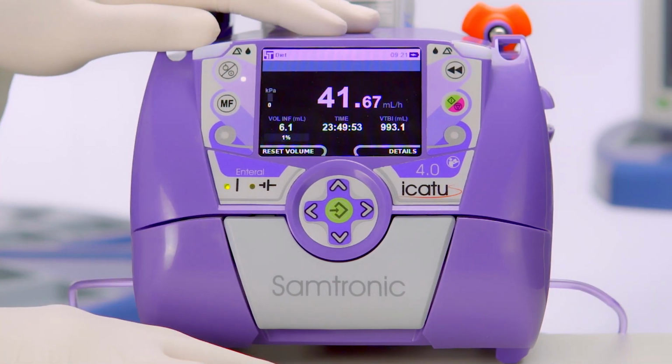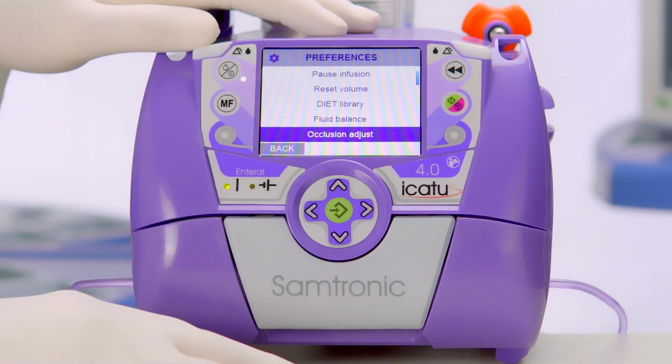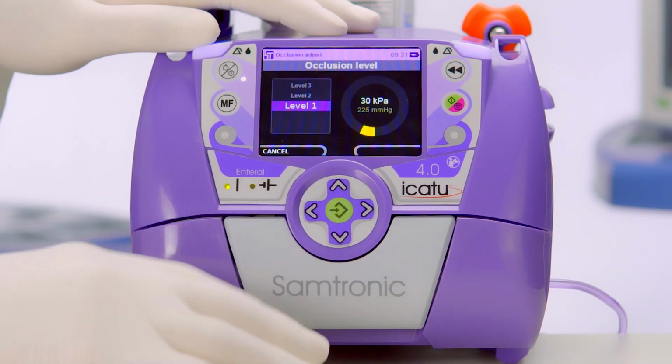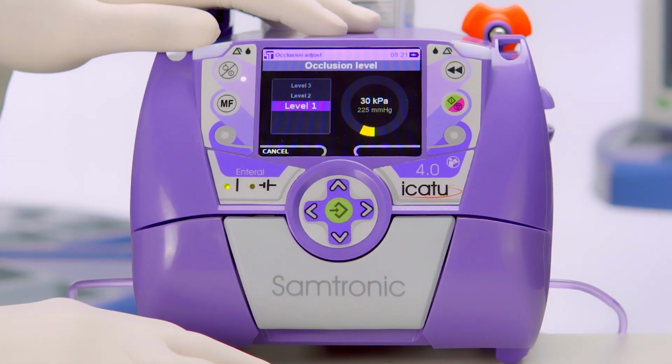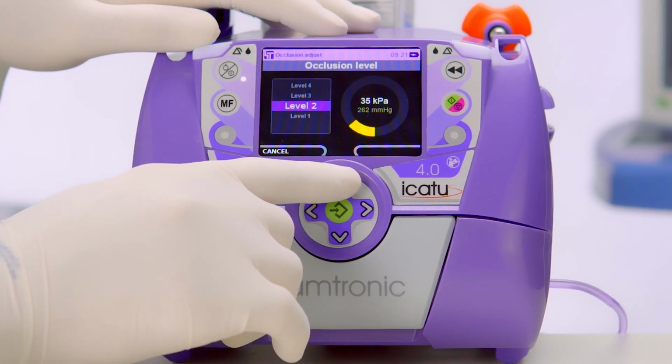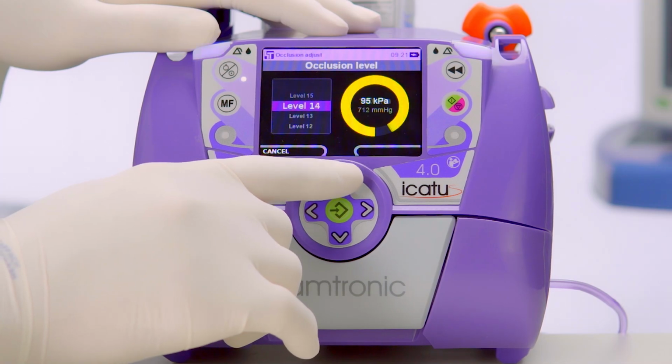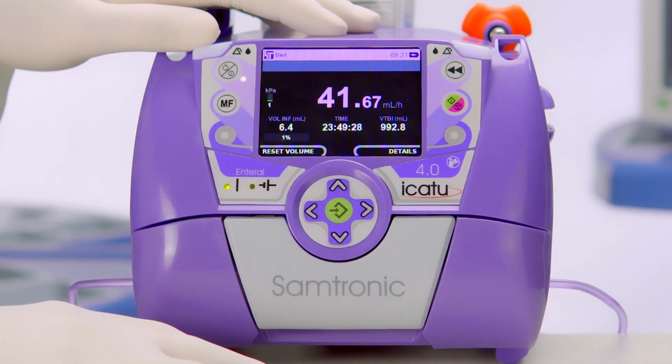The infusion generates an internal pressure in the tube, and this pressure is detected by the pump. Using the function occlusion adjustment, we can set the maximum pressure inside the tube during the infusion, from 30 to 100 kPa. It's important to remind that this function is not used to program the infusion's pressure, but to determine its maximum limit.